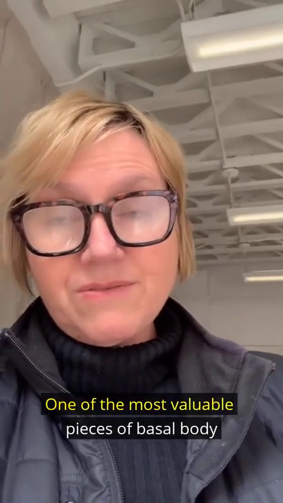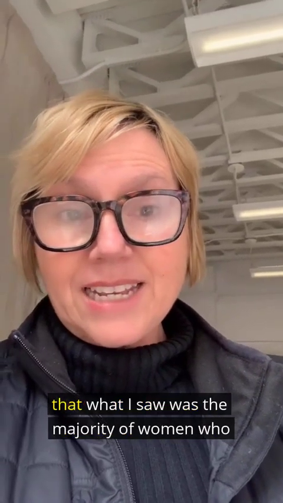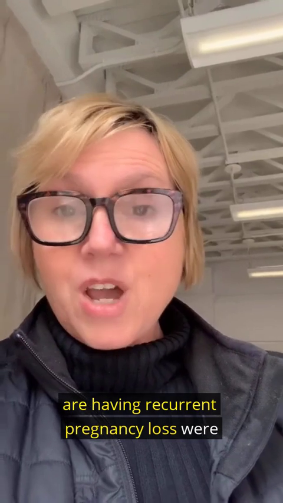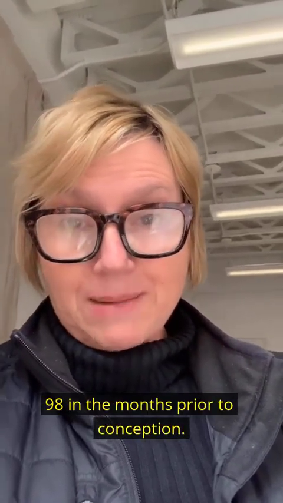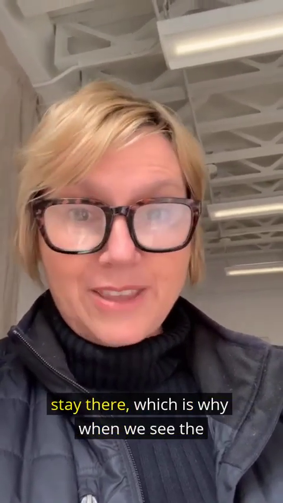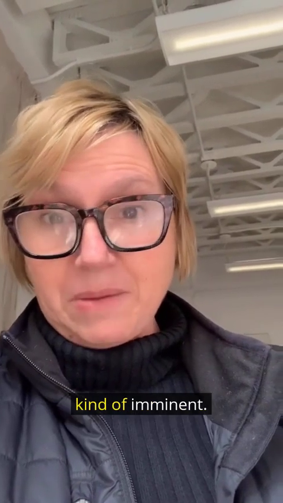One of the most valuable pieces of basal body temperatures in my experience is the fact that what I saw was the majority of women who were having recurrent pregnancy loss were having temperatures not getting above 98 in the months prior to conception. Now, once you get pregnant, your temperatures will get to the 98s, but they won't stay there, which is why when we see the plummeting, that the onset of menstruation is kind of imminent.